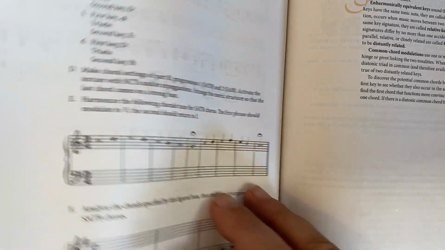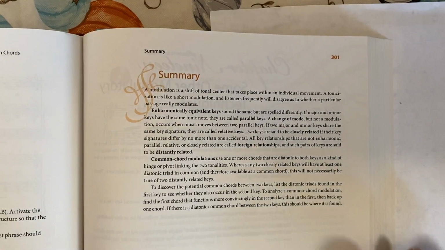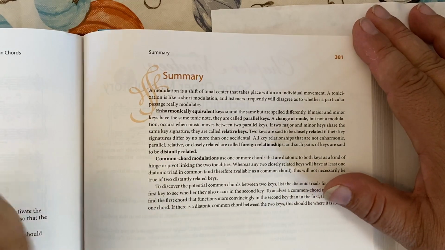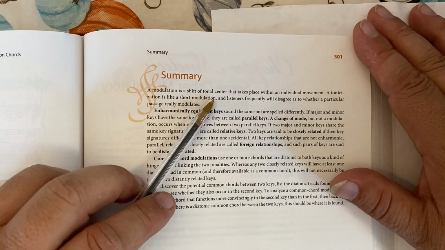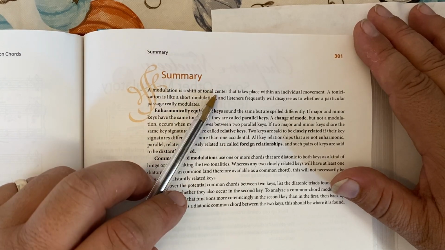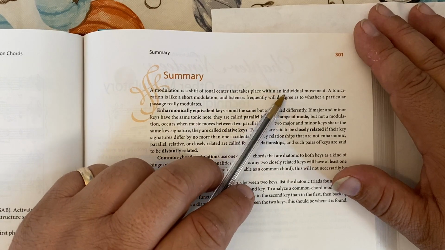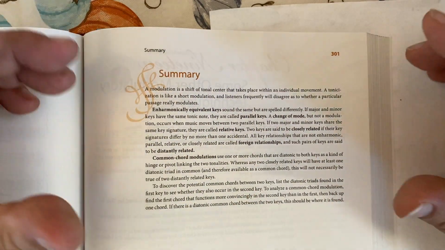All right, it's always nice then to look at your summary and make sure that you can understand what's being said here, right? The tonal shift is modulation, in other words, where your tonic note is, within an individual movement, not a bunch of pieces or movements.